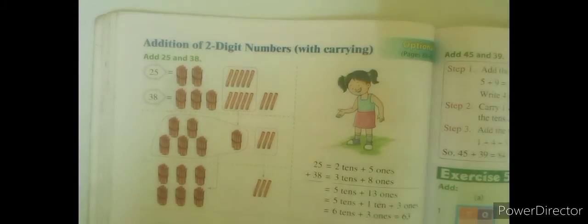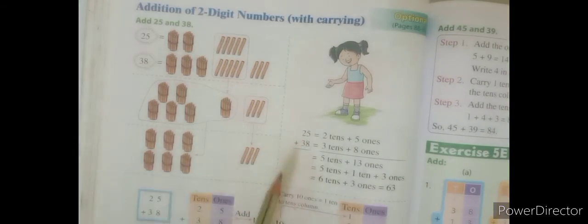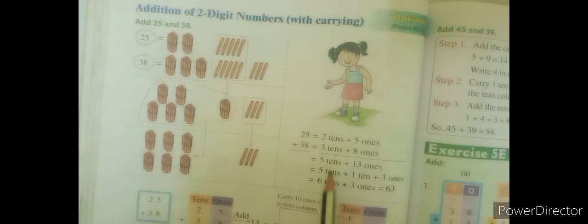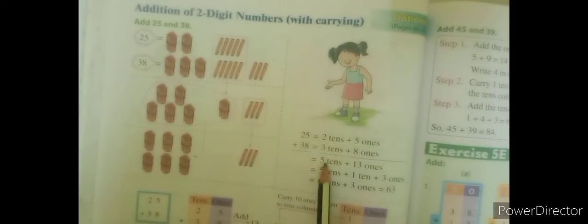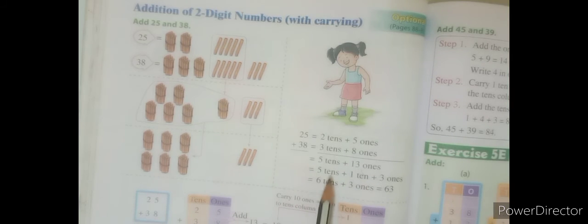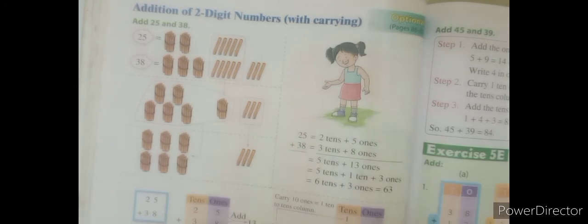Look at here, this example. Again I have explained this sum. Look at this sum. 25 means 2 tens, 5 ones. 38 is 3 tens plus 8 ones. And 5 tens, because you have to add the tens place, and you have to add 8 plus 5 is equal to 13. Okay, now 13 and 5 plus 13 is equal to 5 tens, 1 ten plus 3 ones, 6 tens plus 3 ones is equal to 63.